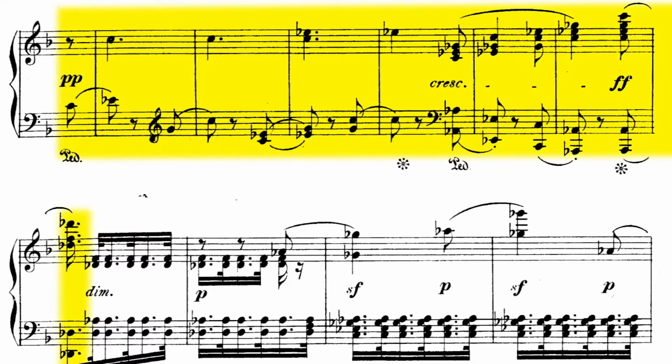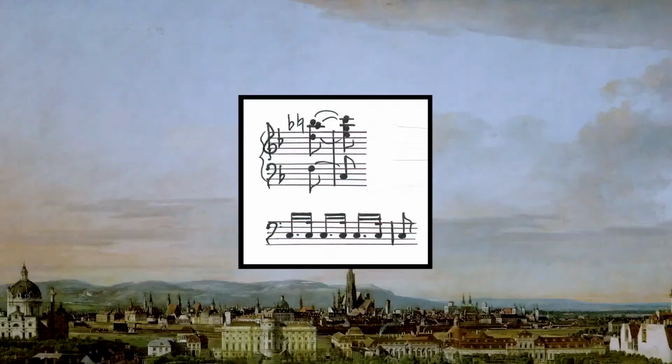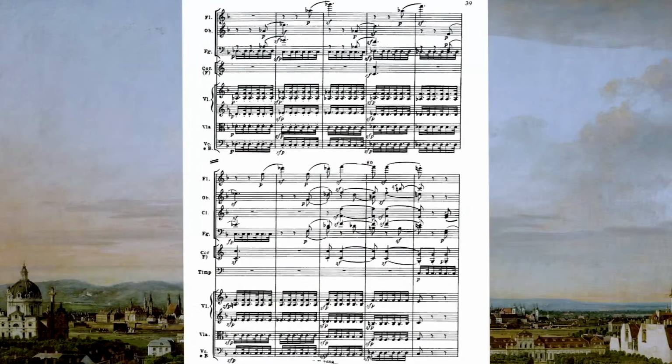And that timpani rhythm that we heard a while ago, bum, ba bum, ba bum, now takes over the entire orchestra. And these two motives, the little two-note motive and that clipped timpani rhythm, they are it. The entire development section consists of just these two things.